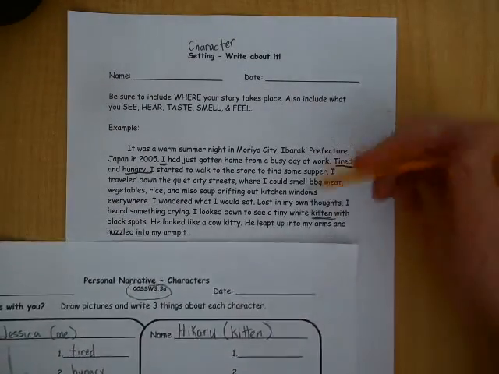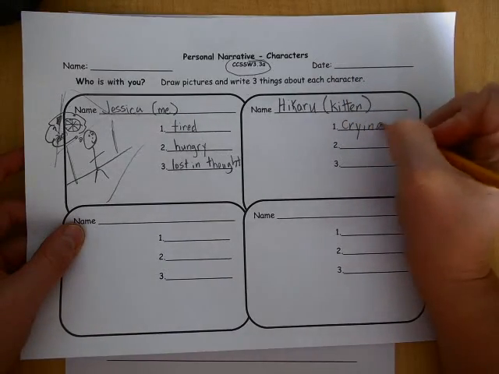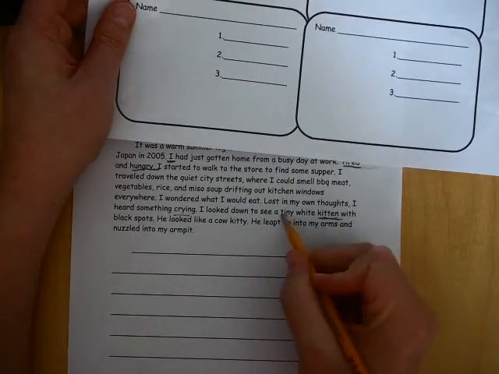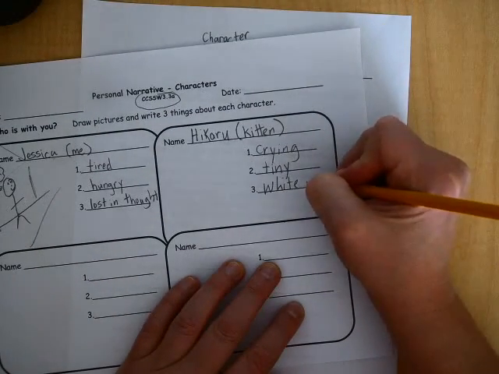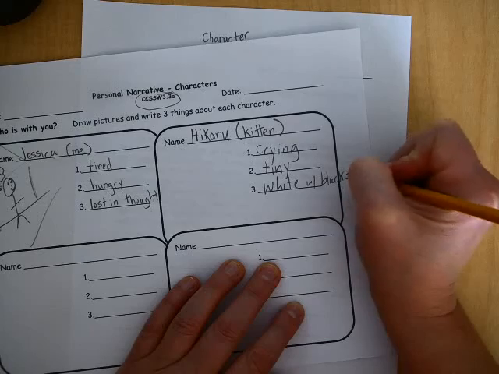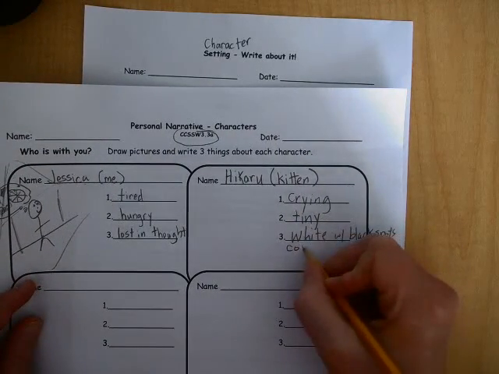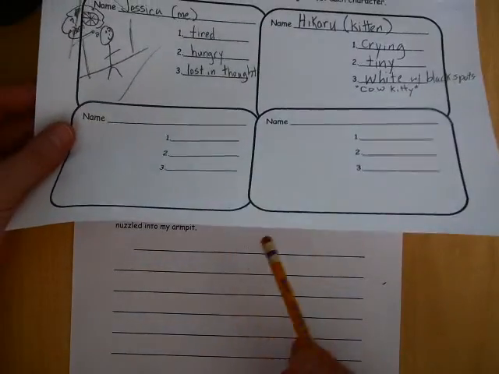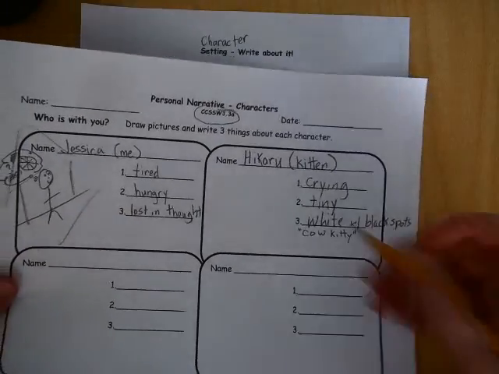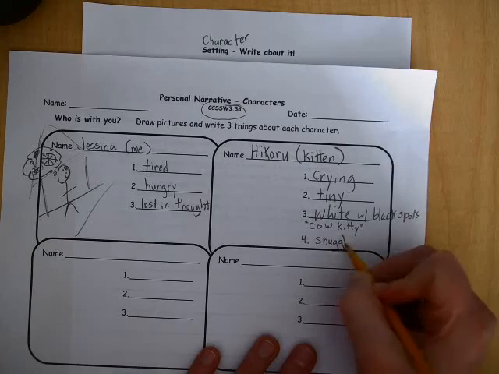That you understand that. All right, so if I look at Hikaru, at this kitten, I see that he was crying. Okay, I see that he was tiny and white. Tiny and white. And he had black spots. So white with black spots. And then he looked like a cow kitty. All right, so I might just write cow kitty, because sometimes I actually would call him cow kitty, because that's what he looked like to me. He looked like a cow kitty. He leapt up into my arms and nuzzled into my armpit. So I'm going to actually add a number 4 there, and I'm going to say snuggly for number 4, because he was so snuggly, actually.